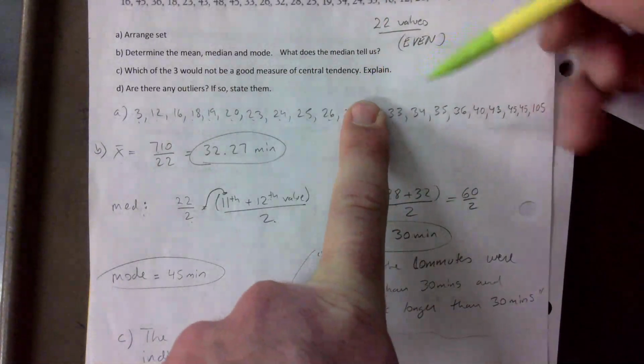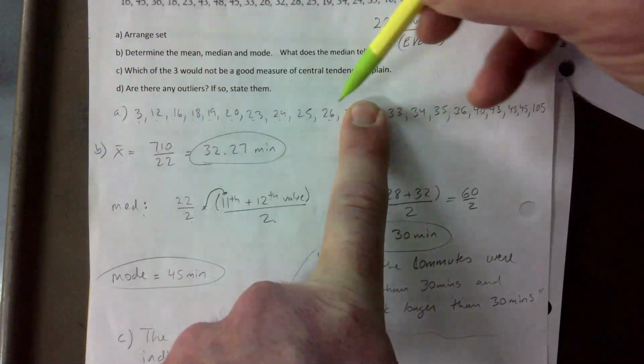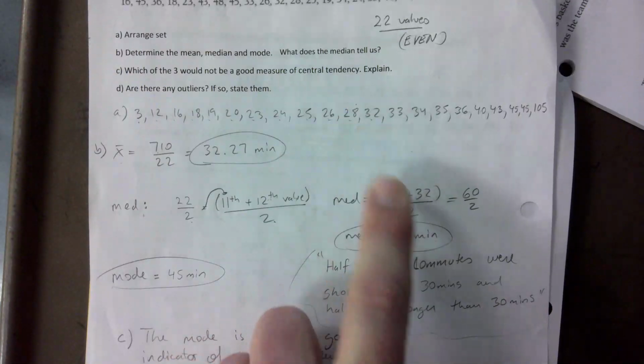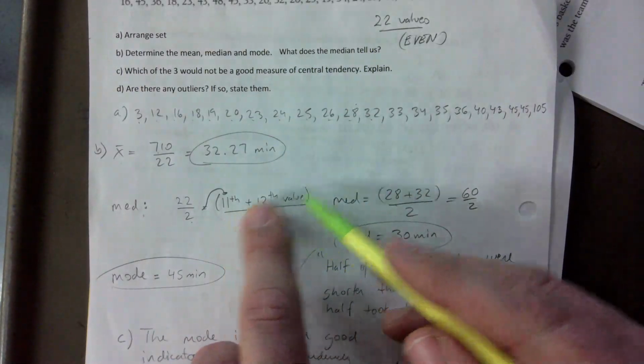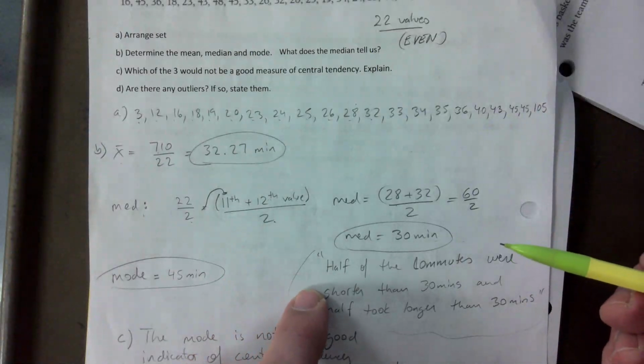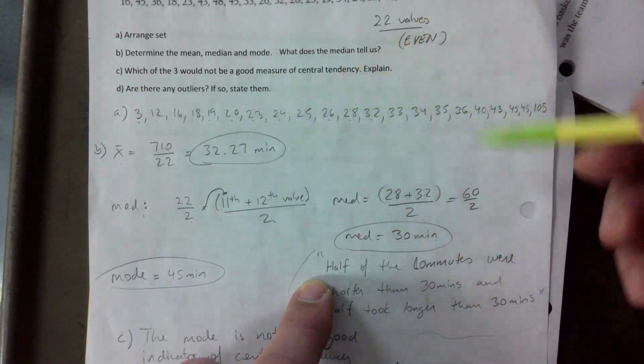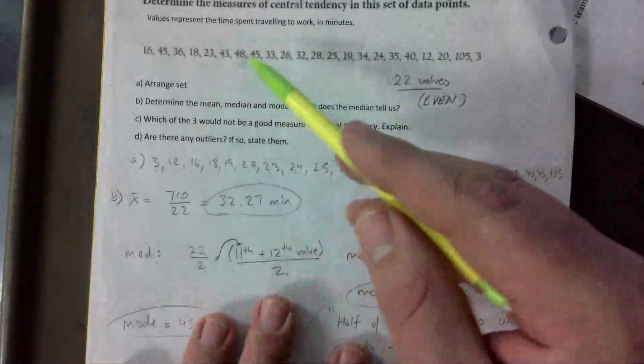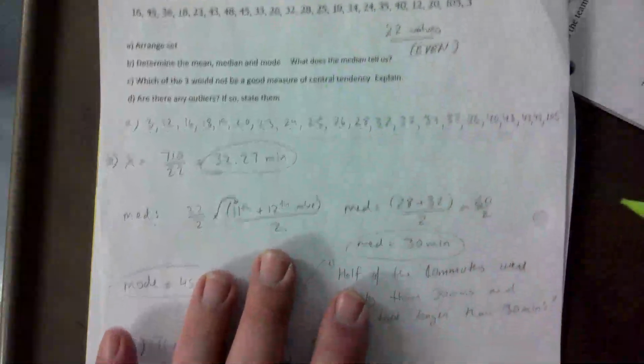And if you think about it, if you cover that up, you should have the same amount of values on either side of those two. That's how you know you're right. So if this doesn't make sense to you, you can just do guess and check. It's not that hard to do, but it needs to be arranged for this to work. You can't just grab the 11th and 12th value from this random list here.